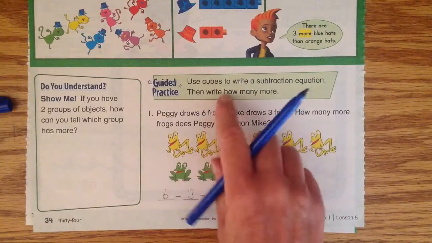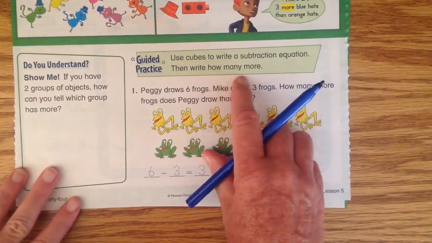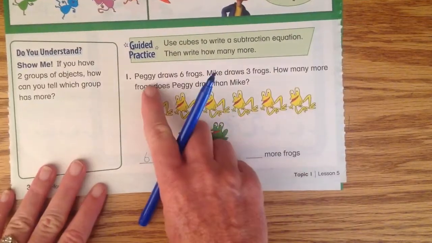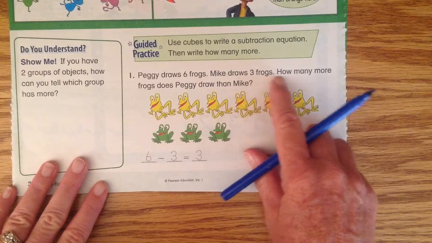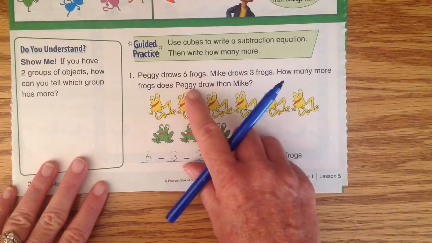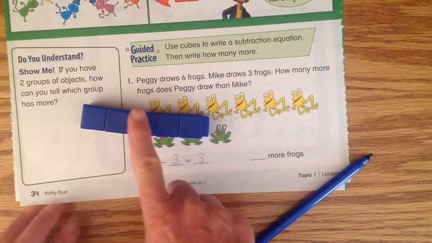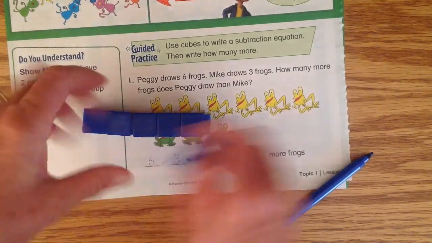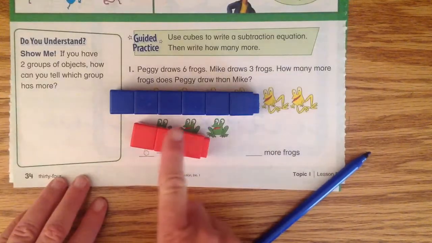All right, number 1 says, use cubes to write a subtraction equation, then write how many more. So Peggy draws 6 frogs. Mike draws 3 frogs. How many more frogs does Peggy draw than Mike? So Peggy has 6. 1, 2, 3, 4, 5, 6 frogs. Mike draws 3 frogs. 1, 2, 3.